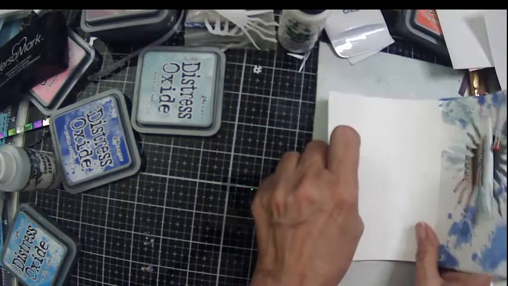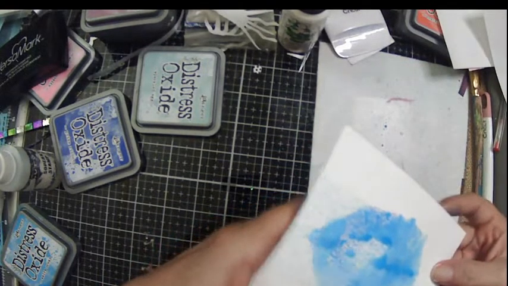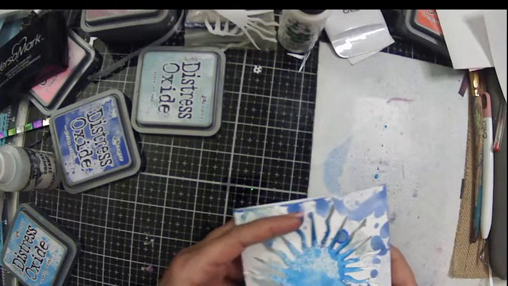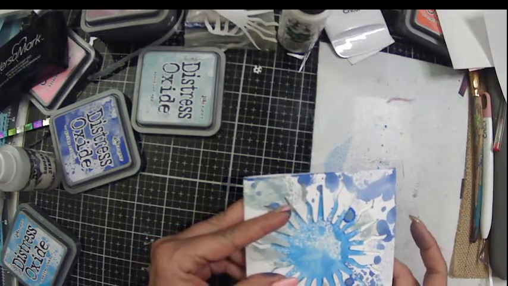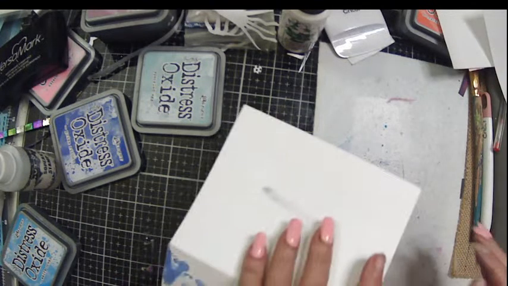Just kind of like that. And remember, you're only going to see what you see through there. See, I think that looks cool. I think it looks cool.